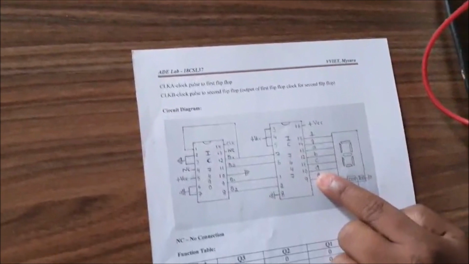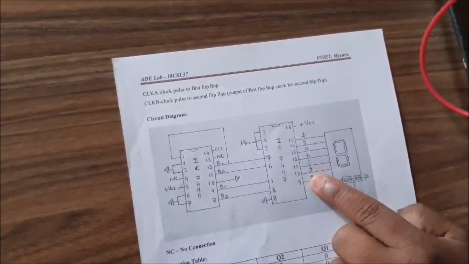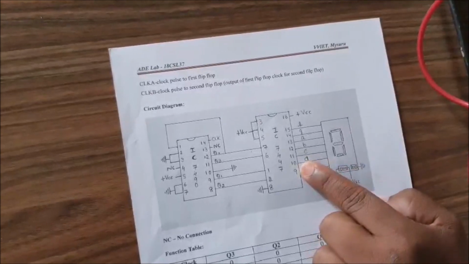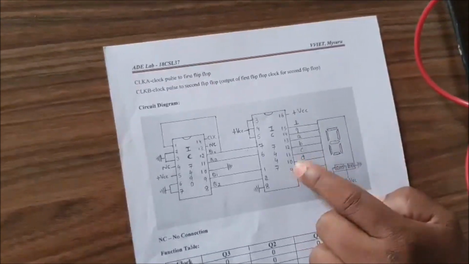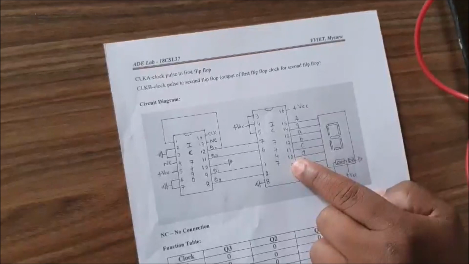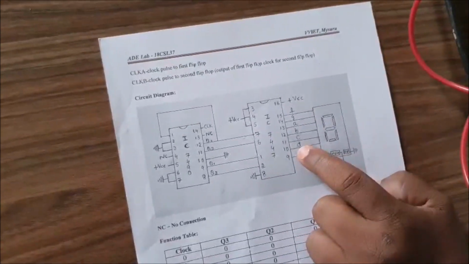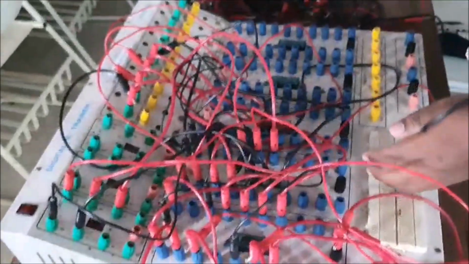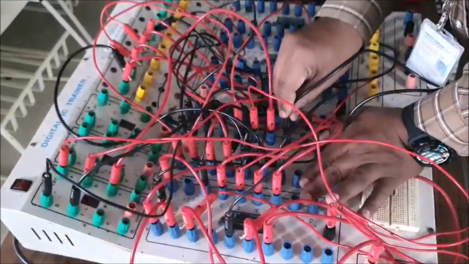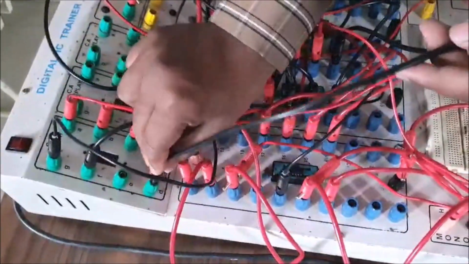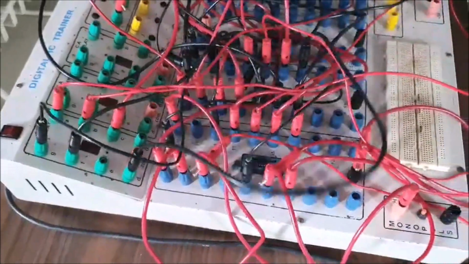Next, we have the D input of the 7 segment display. We need to make the connection for the D input, where D is associated with the 10th pin of 7447. One end of the patch cord should be connected to the 10th pin, and the other end should be connected to the D input of the 7 segment display. See here, I will take one patch cord. One end is connected to the 10th pin. The other end is connected to the D input of the 7 segment display.